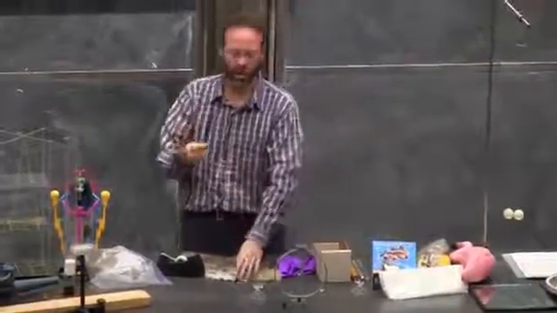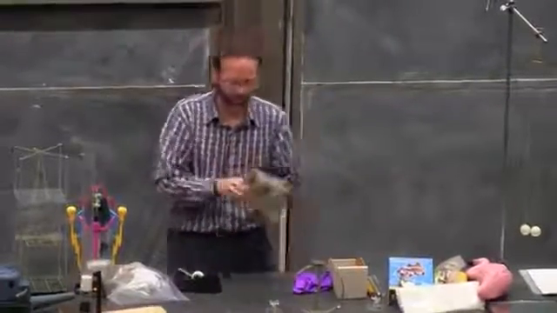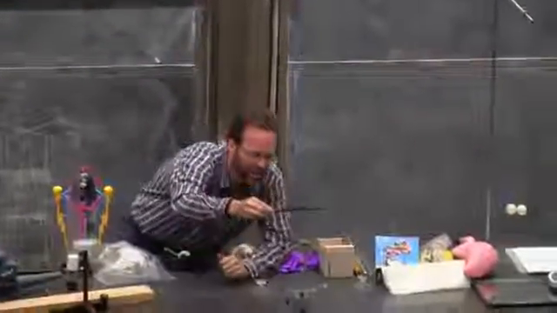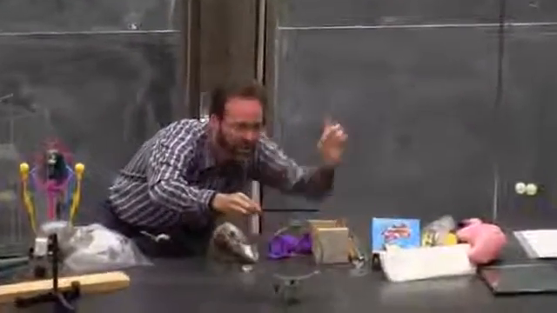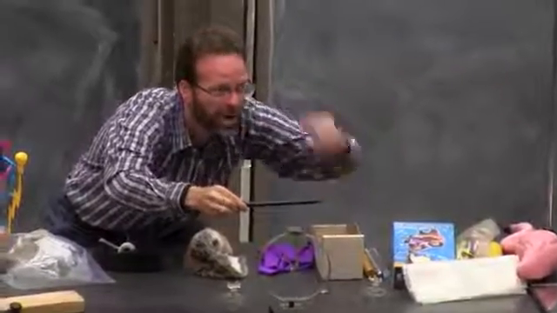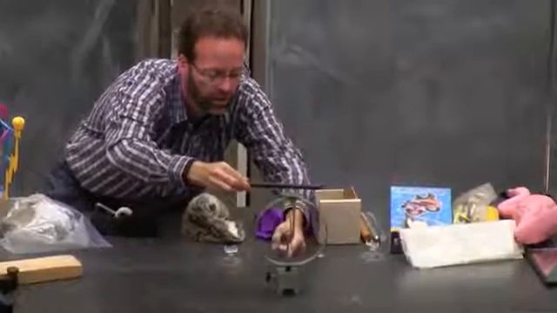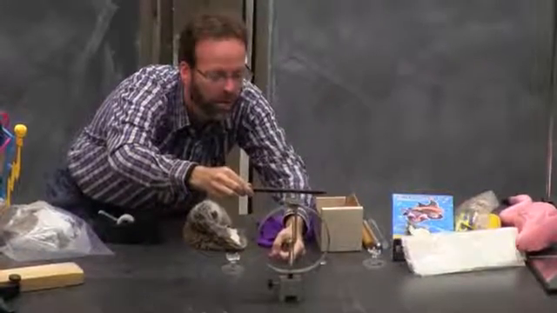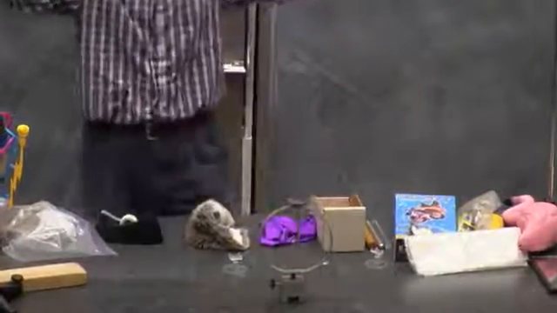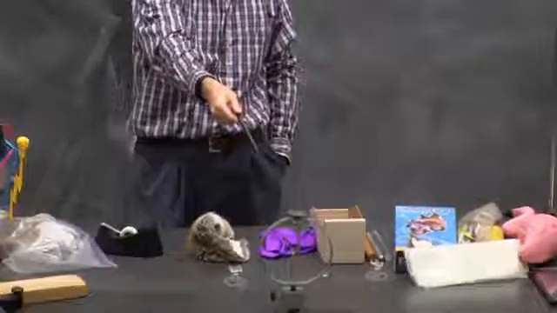See, when I remove the rod, no charge remains. But now watch this. Watch closely. I bring it near. It's polarized. I'm going to touch it. I'm going to give those electrons that are getting pushed away a path to ground so they can escape. You ready? Doink. Now I'm going to let go. I never touched it with the rod, but it's now charged.